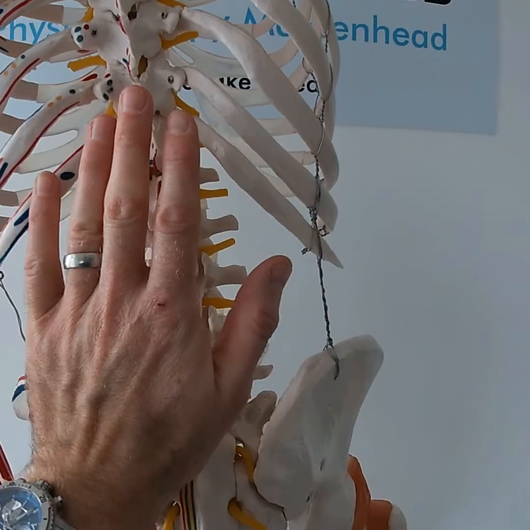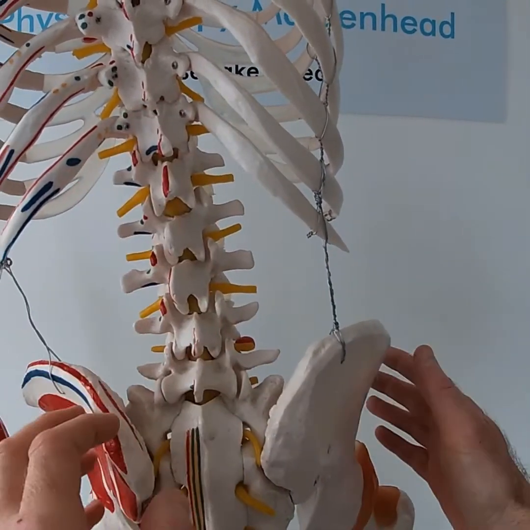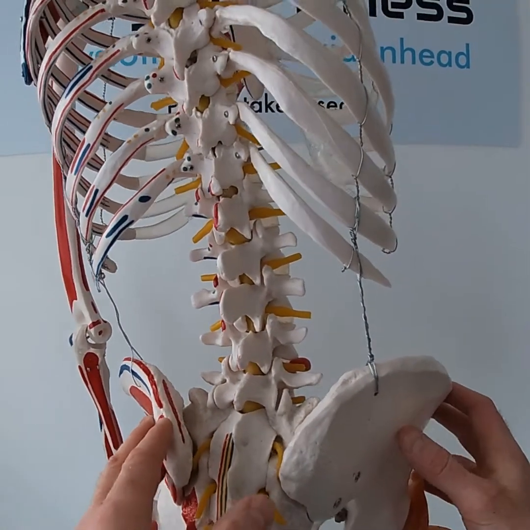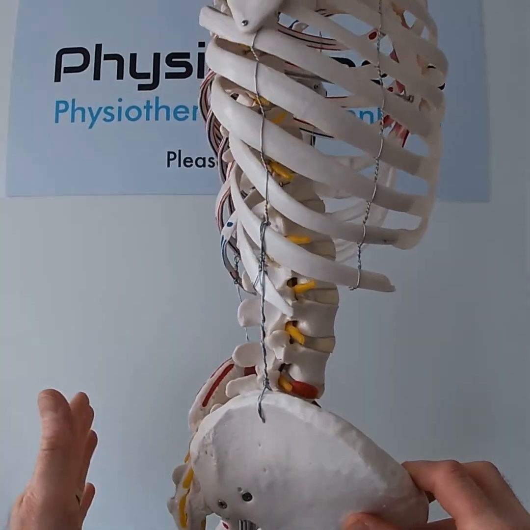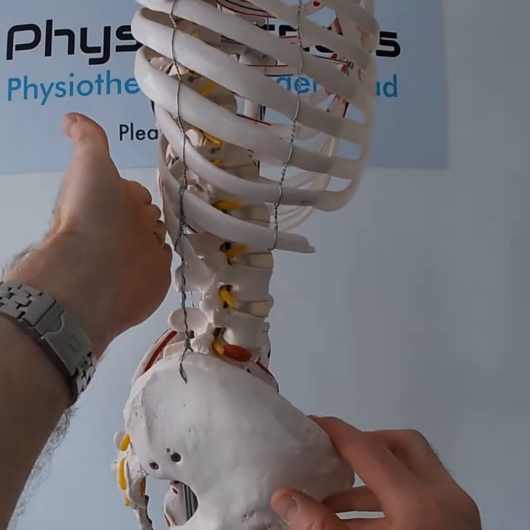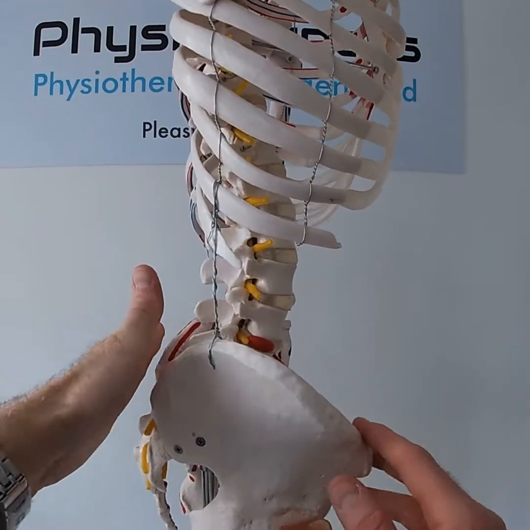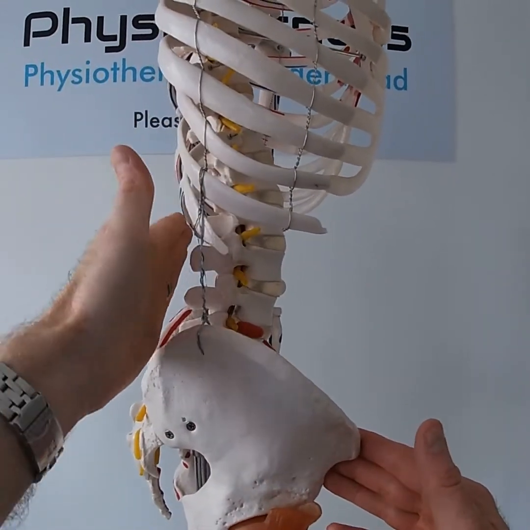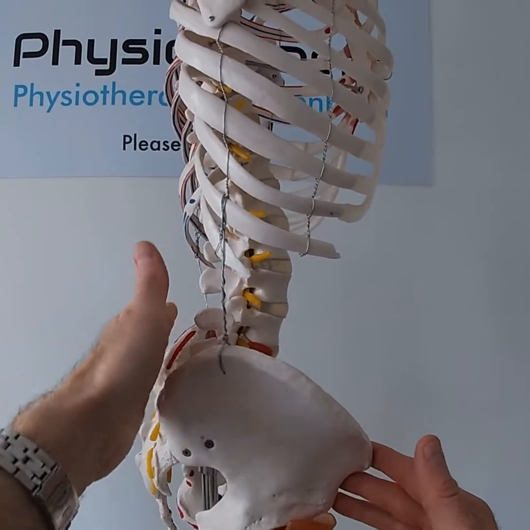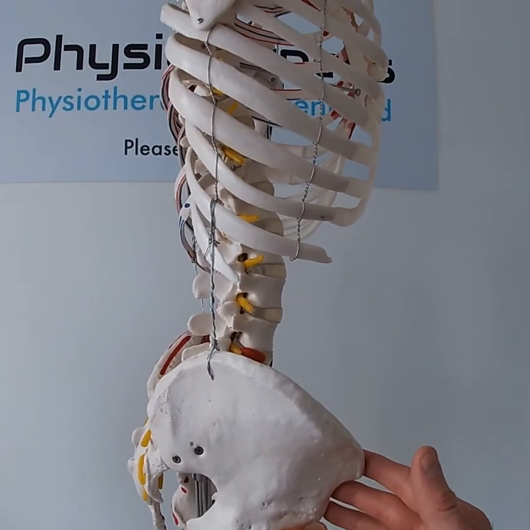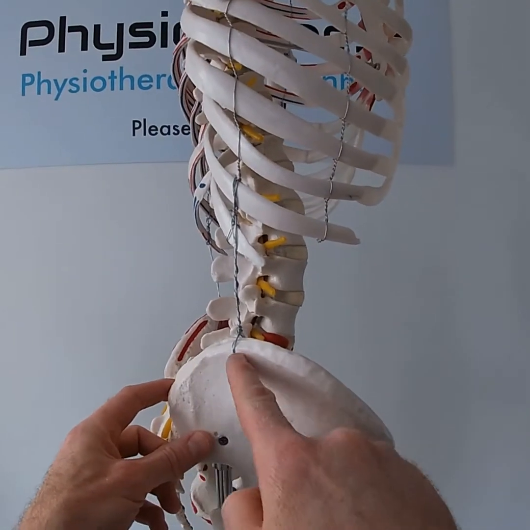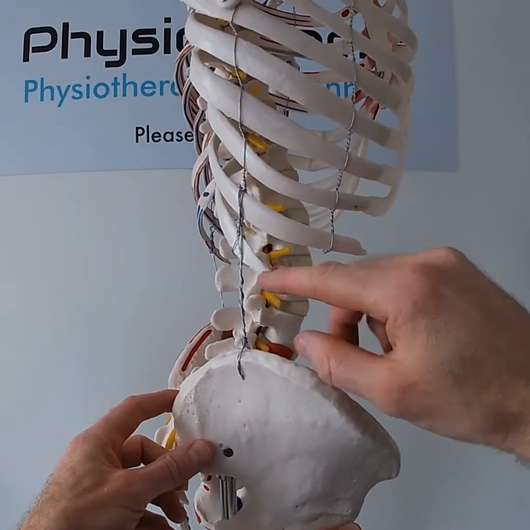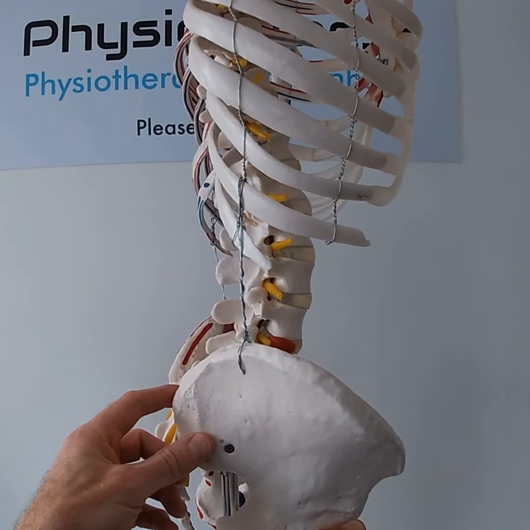This is looking from the back to the front. If I turn the skeleton round to the side, what we can see is that there is a slight curve in the back here, this way. This is a lumbar lordosis or lumbar curve, and that is a normal shape for the lower back. You can see the top of the hip bone or the pelvis and the bottom of the ribs, they're quite close together on the outside.